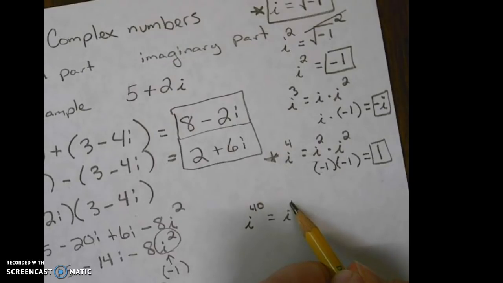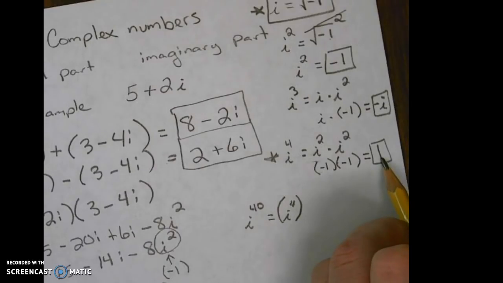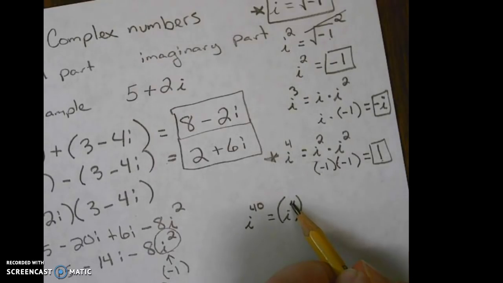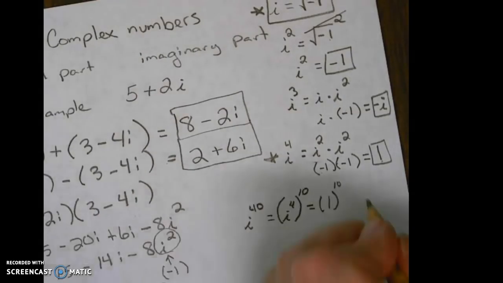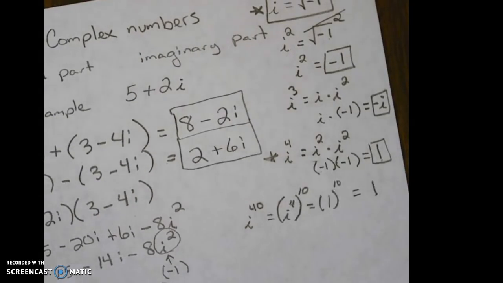So if I do I to the 4th, which I know is 1, and 4 times 10 is 40, what I have here is 1 to the 10th power, which is 1 times 1 times 1, and so on, which is 1. So I to the 40th power is 1.